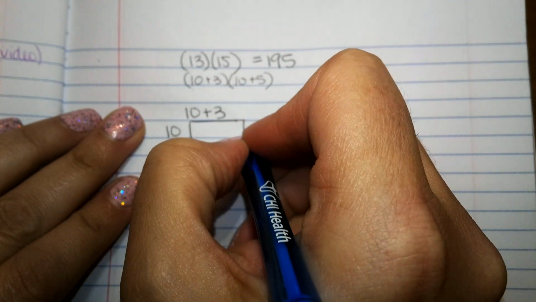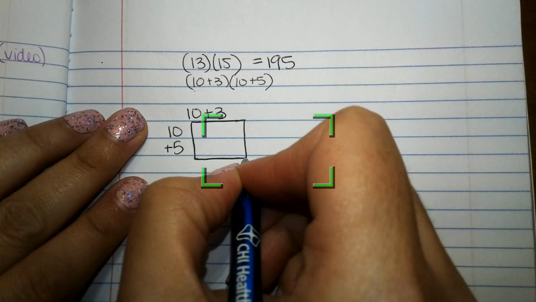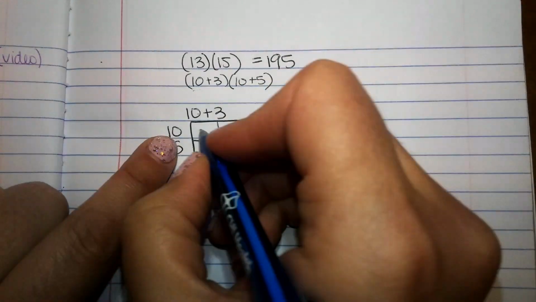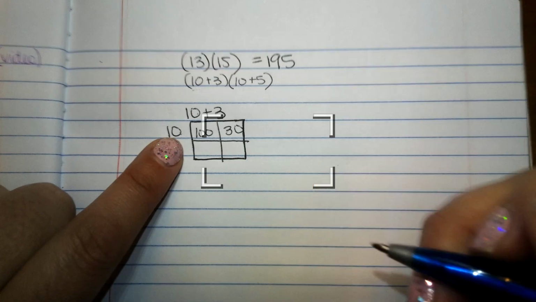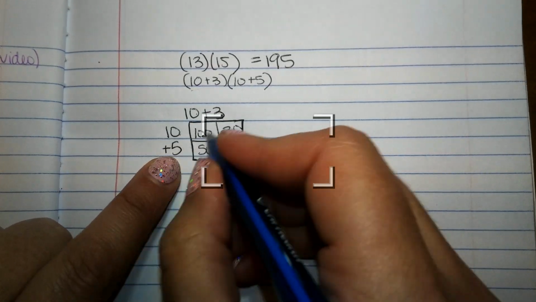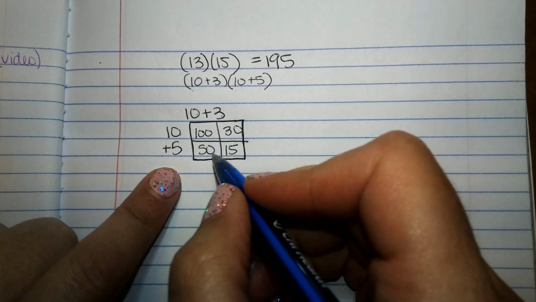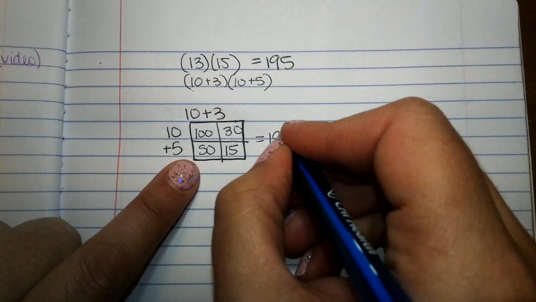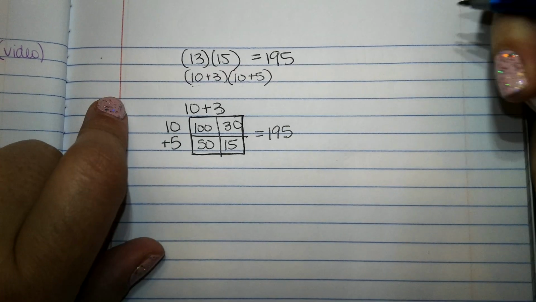And I know some of you may have seen this before because my fourth grader is doing stuff very similar to this. Okay, so we would take 10 times 10 to get 100. 10 times 3, we get 30. 5 times 10 is 50, and 5 times 3 is 15, and then we combine like terms. So we have 100, 150, 180, 195, which is what we got when we took 13 times 15 using a calculator.